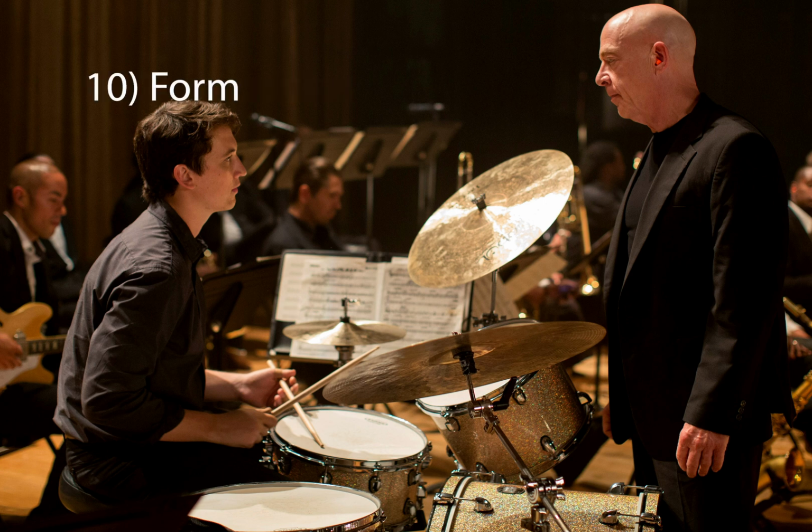For the 10th point, the form. The form of the shot is open. It is not highly composed, and the shot is very simple, natural, and unstructured. This is because it's cutting out a portion of some of the musicians in the orchestra, as you can see on the right and left side.